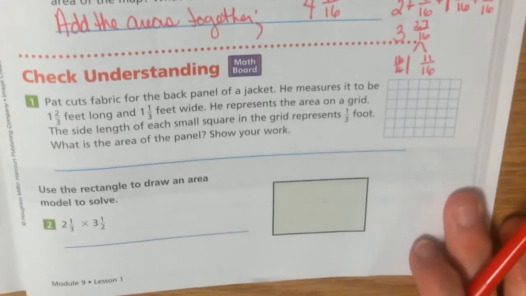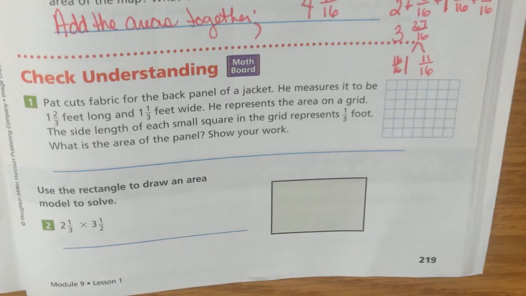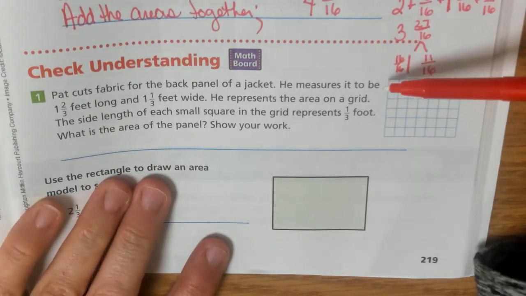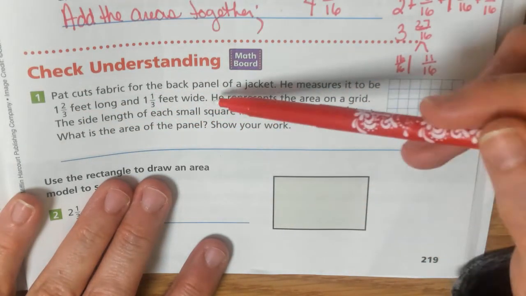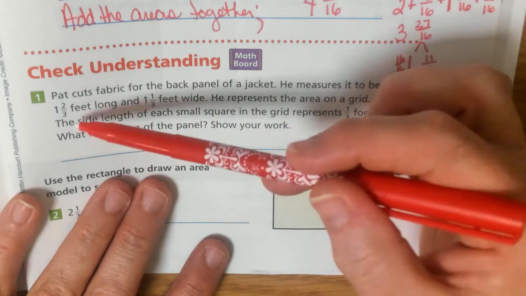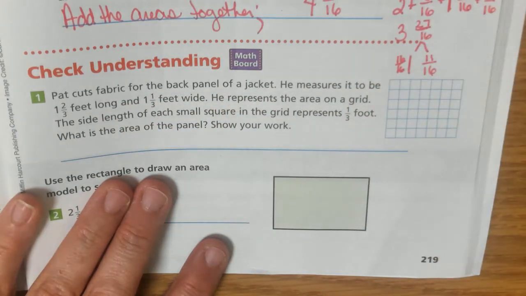All right. Pat cuts fabric for the back panel of a jacket. He measures it to be 1 2/3 feet long and 1 1/3 feet wide. He represents the area on a grid. The side lengths of each small square in the grid represent 1/3 foot. What is the area of the panel?